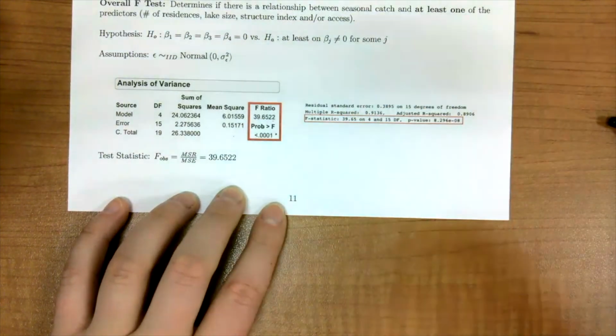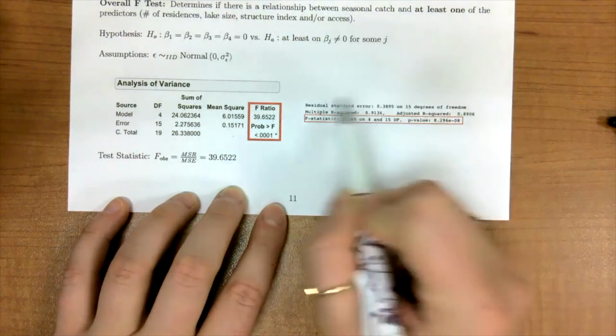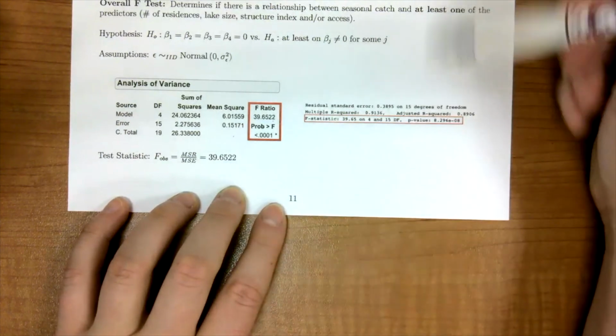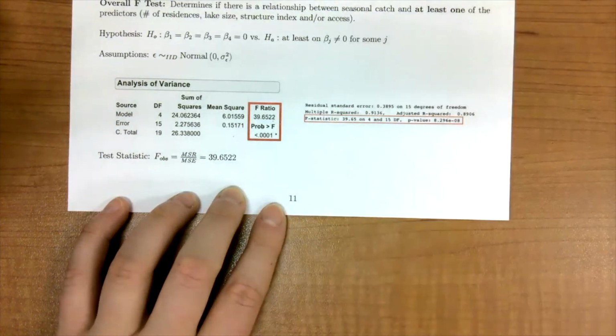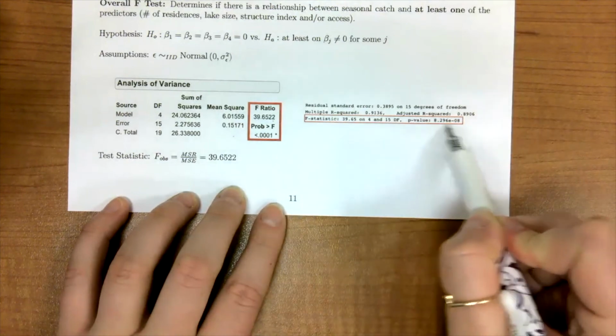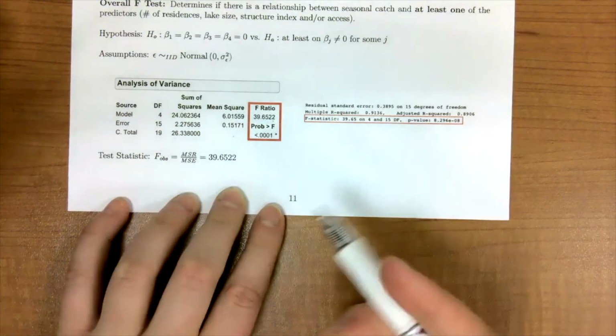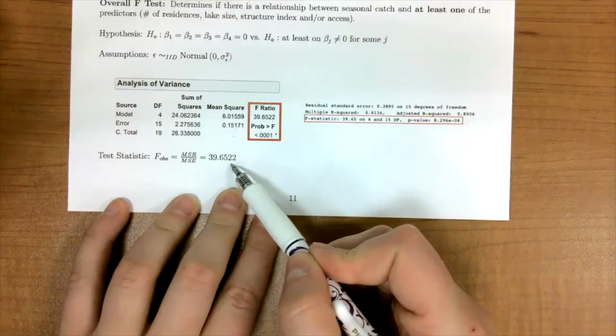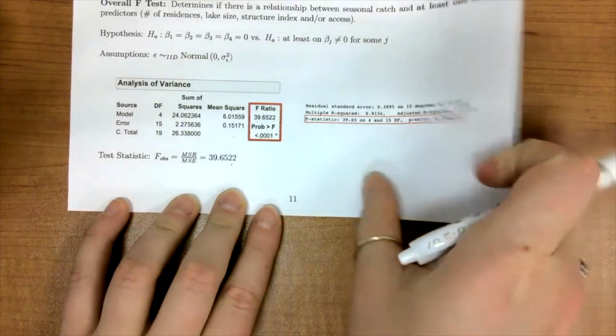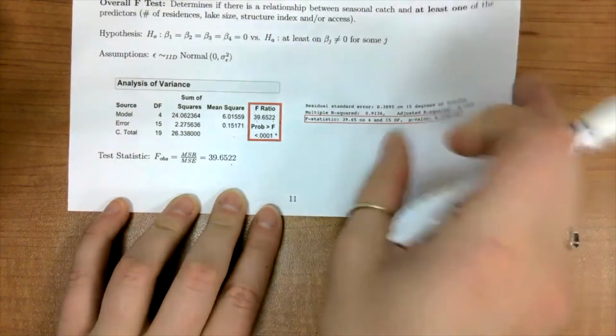My R users, in your output, you'll see something like this. There's a lot more here. I'm trying to shorten it up for you. But you'll also get your F and your p-value. So our test statistic here is 39.6. Our p-value is super small.